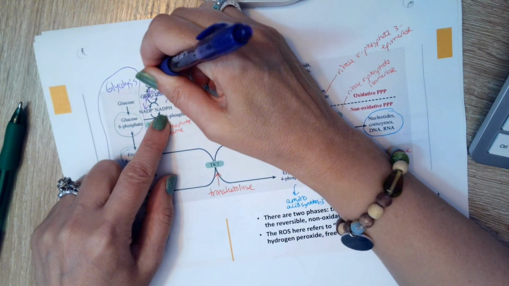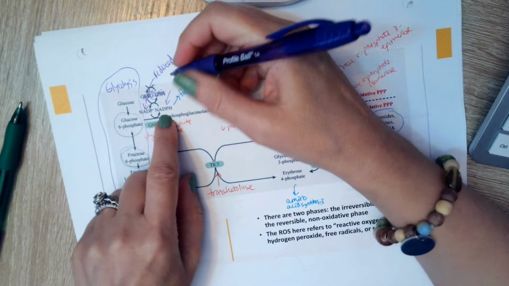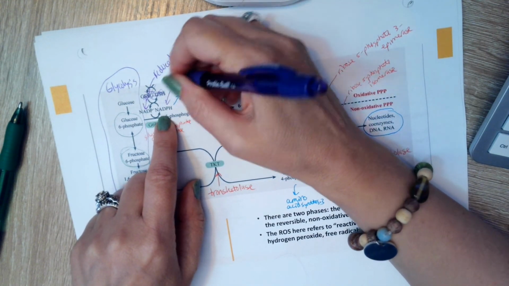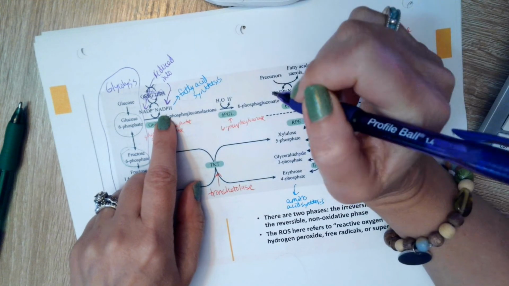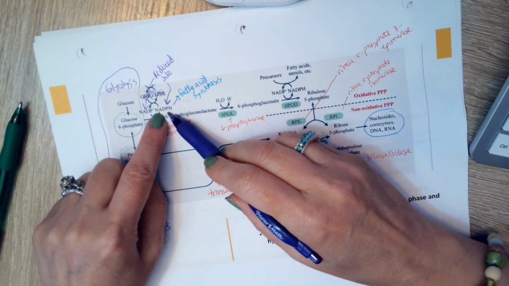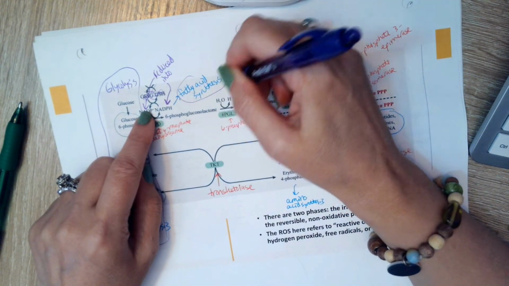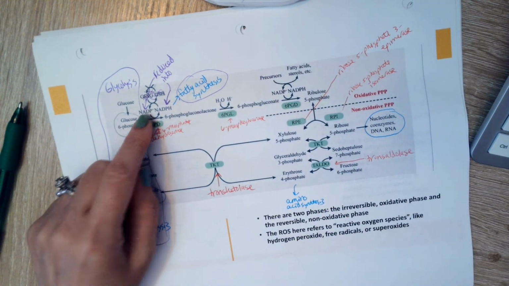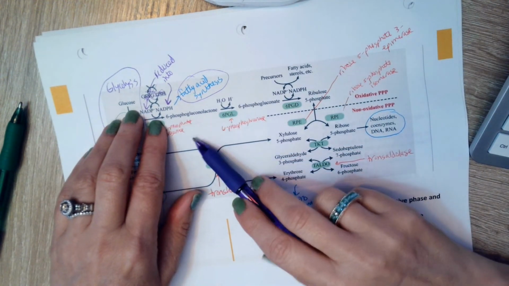I lost my train of thought for a second. When we reduce it, we get NADPH. So this is reduced into this. And this is what we were looking for. This NADPH can go into fatty acid synthesis, among other things. Well, we're going to keep following it along as we go through the pathway.